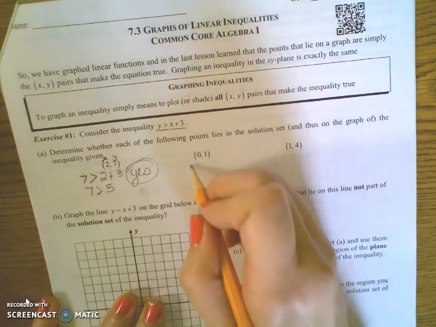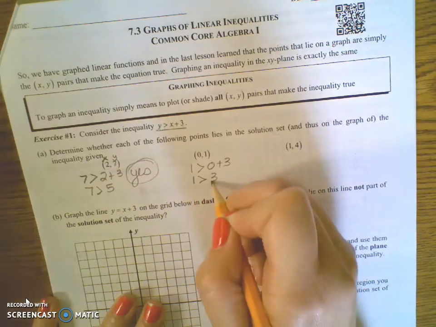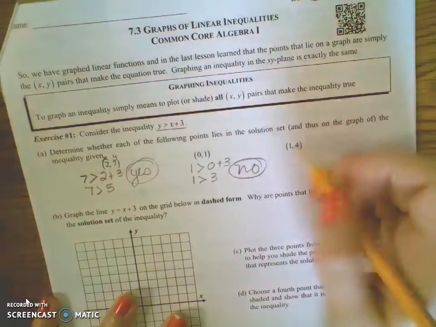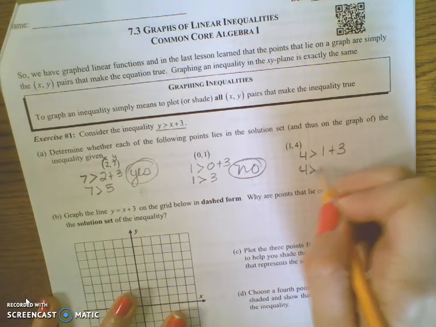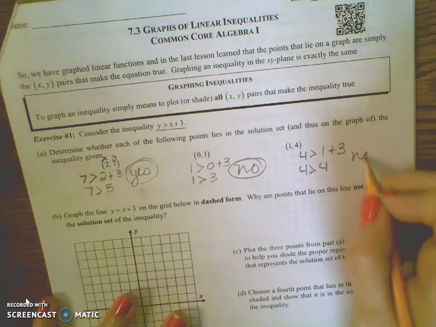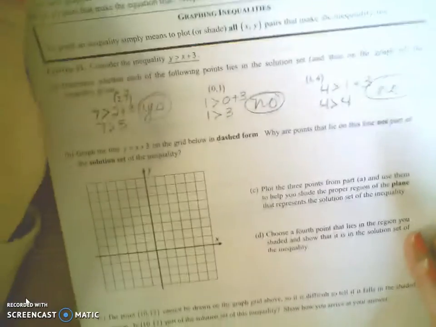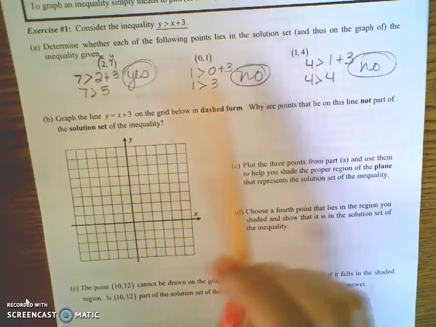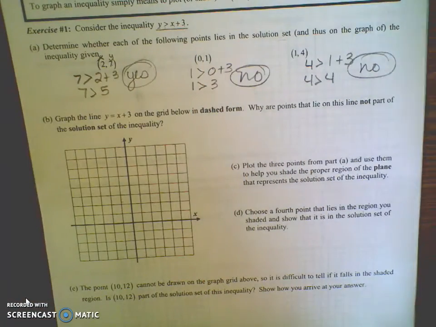Next, I'm putting 1 in for y. 1 is greater than 0 plus 3? 1 is not greater than 3. So this one is no. Okay, this one, I have 4 greater than 1 plus 3. 4 is not greater than itself, so this one is also no, it's not in the solution set. So that's one way we can do it: take each individual point and plug it into our inequality and then see if it works.